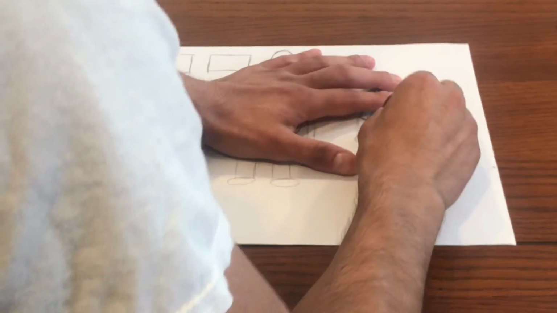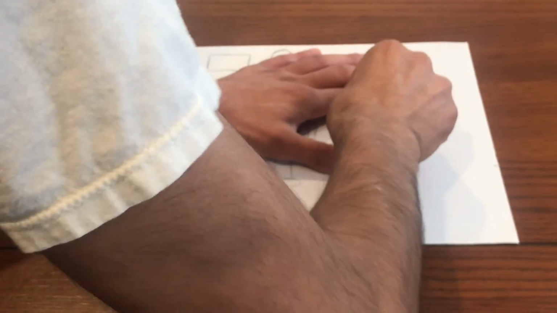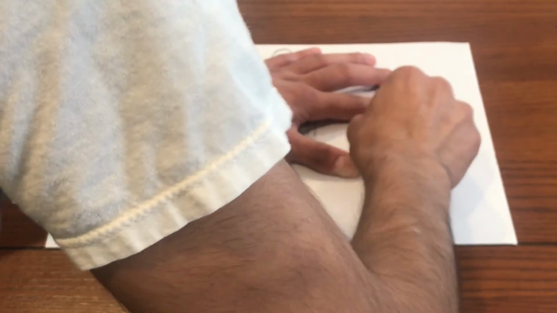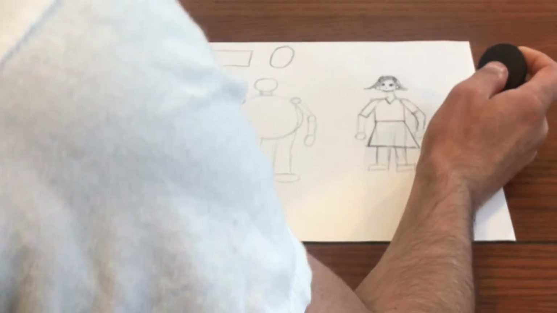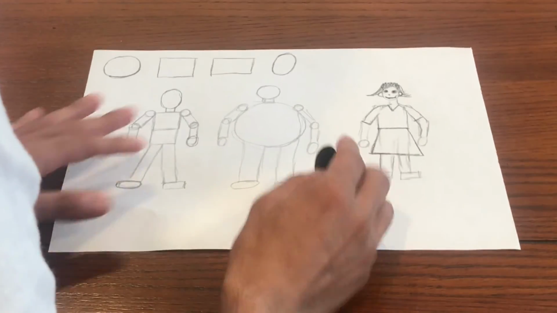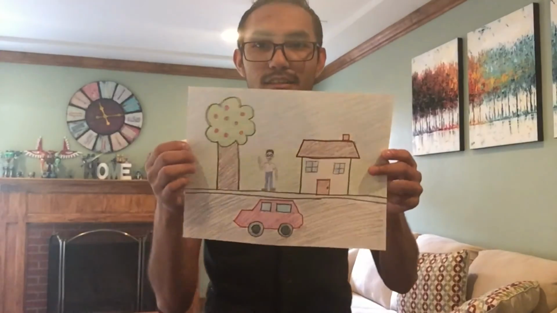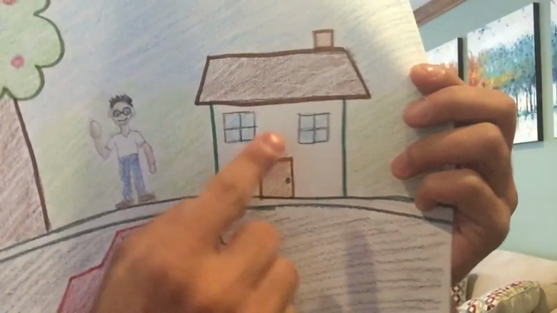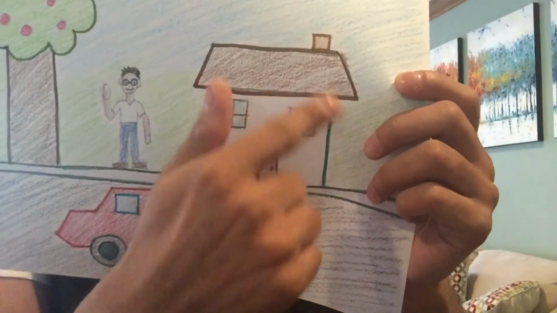And then once you're done, you can just go in and erase some of the things in there. That way it looks more like a person. So here is my drawing. As you can see, here's my house. Here's my house that I drew.